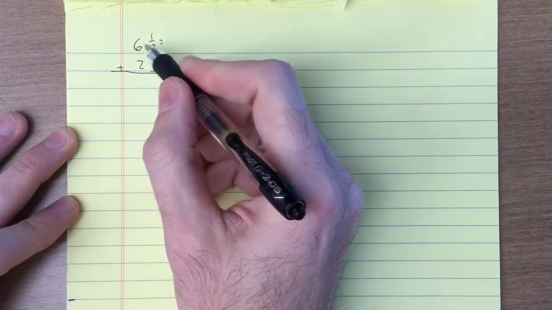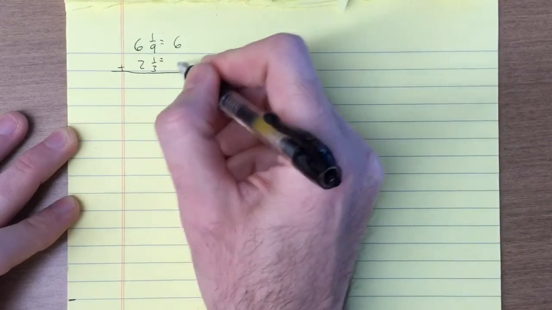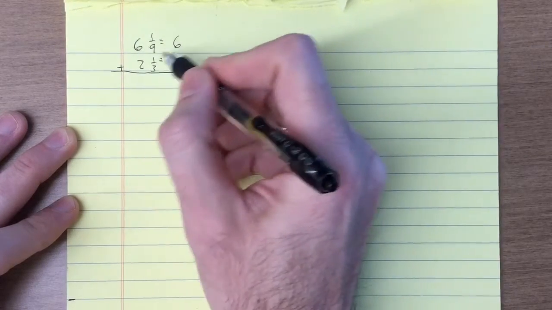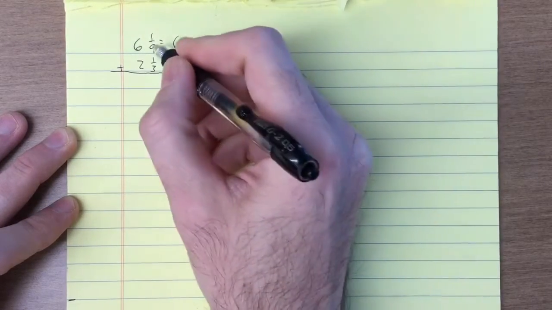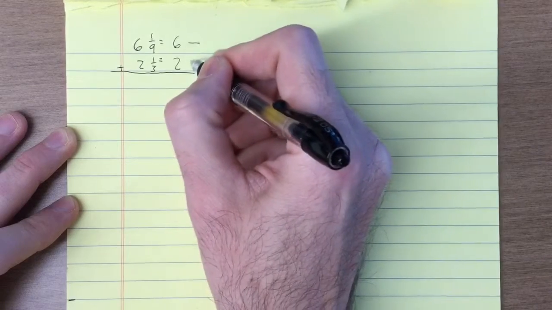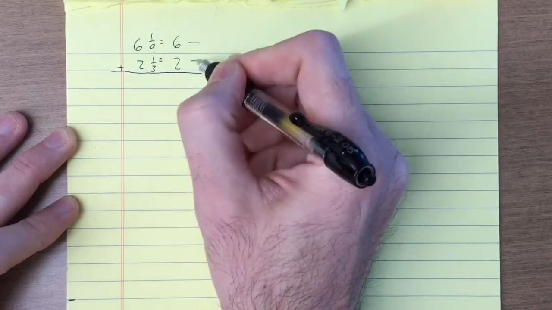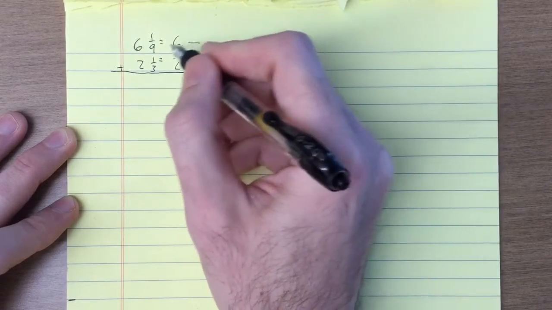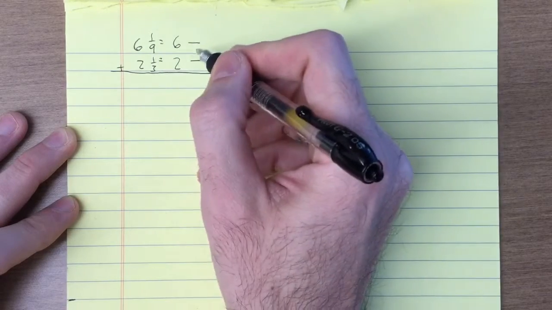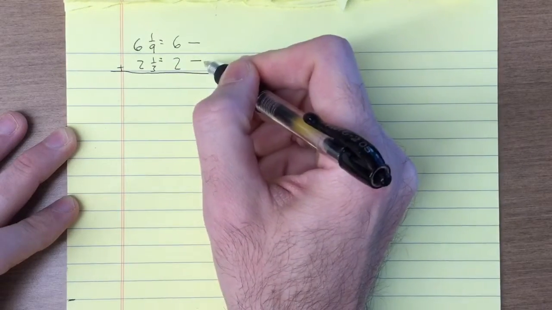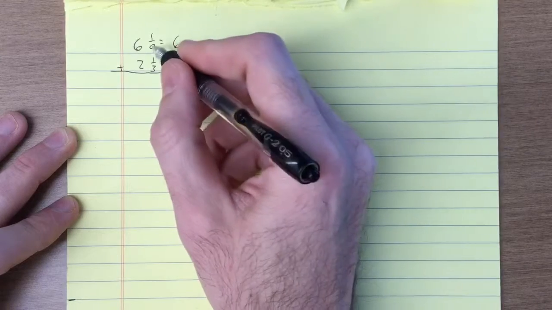I want you to bring over your whole number right away. Your 6 and your 2. Before you make equivalent fractions, bring the whole thing over. So now we have to make equivalent fractions of 1/9 and 1/3. What would be our least common denominator?